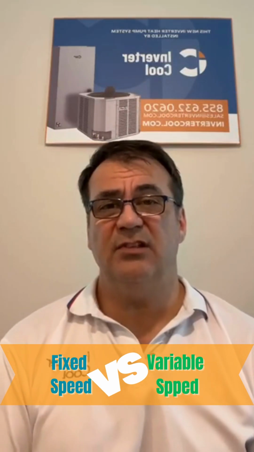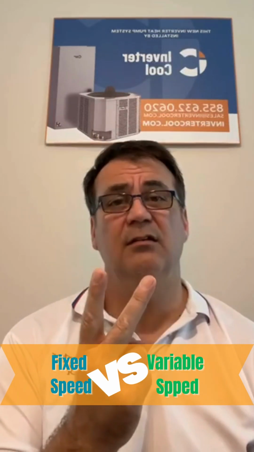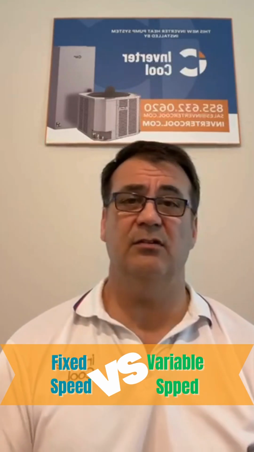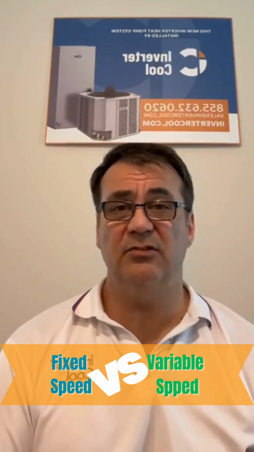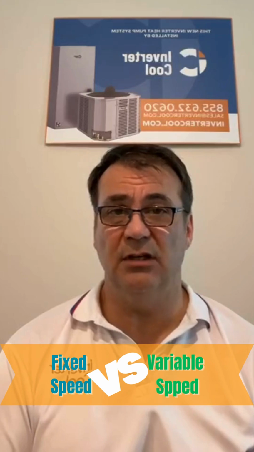There are some systems that have 2 stages of operation. They're still not an inverter though. They still use a capacitor and they still use a contactor. These are the 2 most common repairs in an air conditioning system.